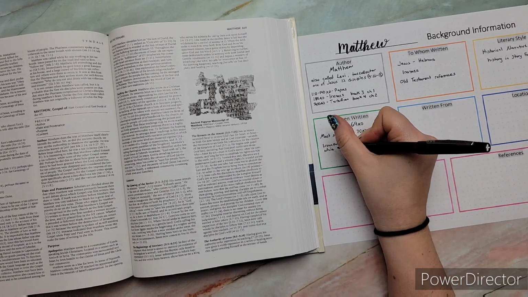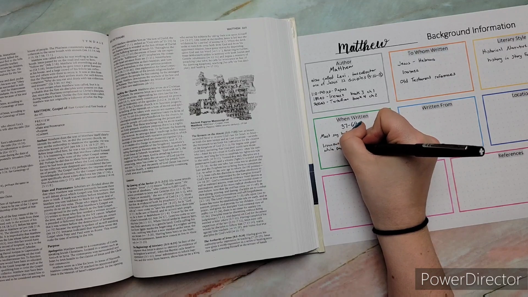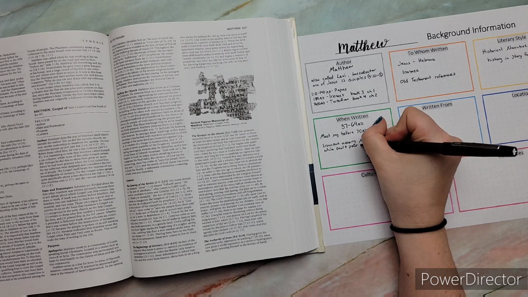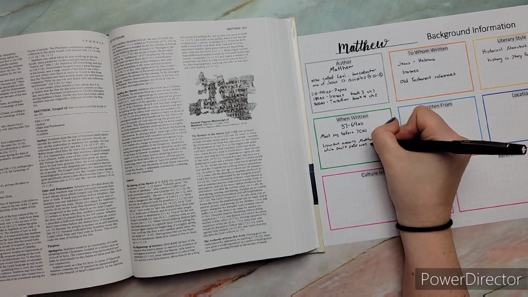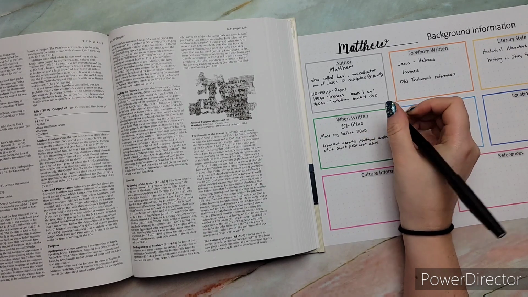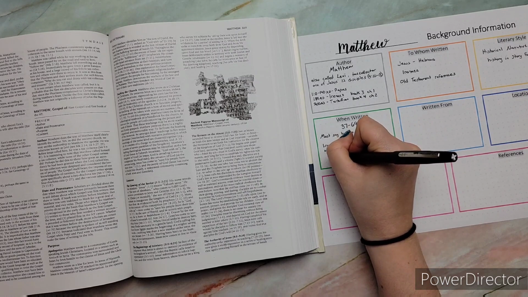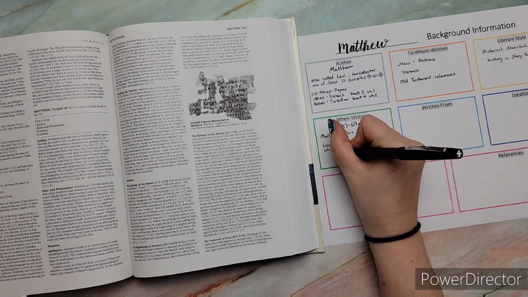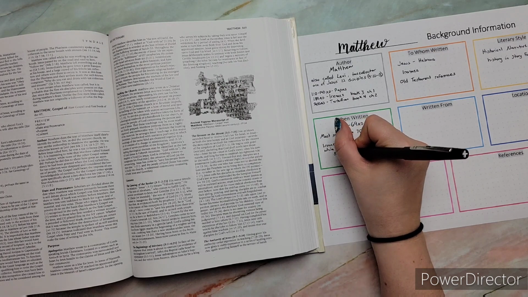Irenaeus saying that Matthew wrote while Paul and Peter were still alive really narrows it down. So we do know that it was the 1st century, not too long after Jesus. The Gospels were written while the eyewitnesses were still around, even in the 1st century.